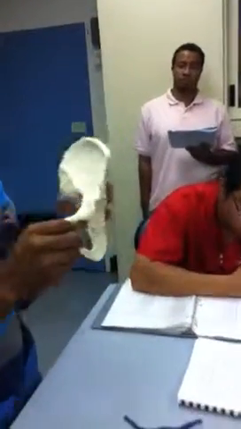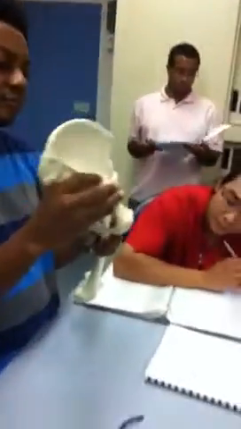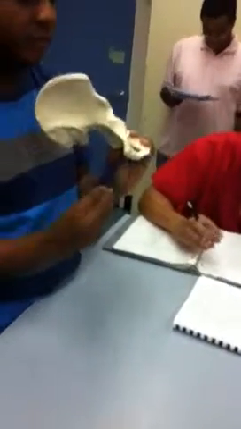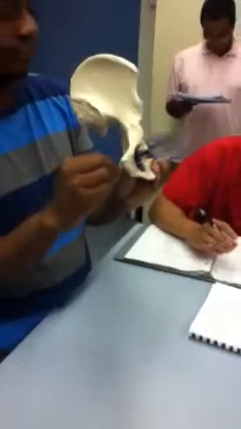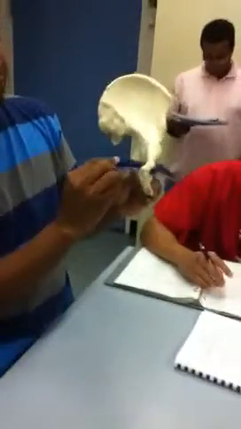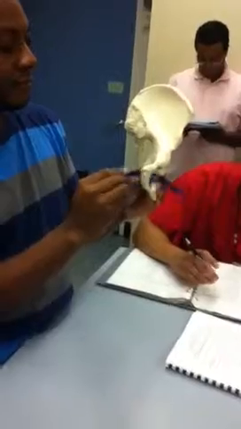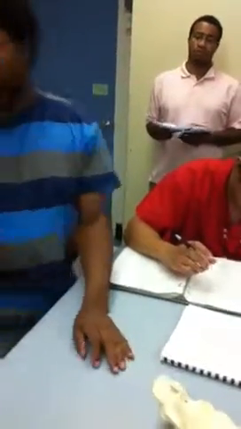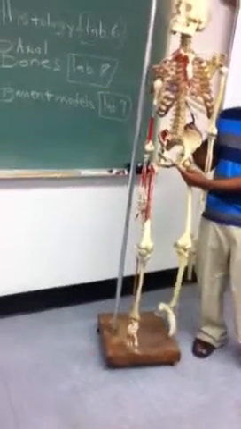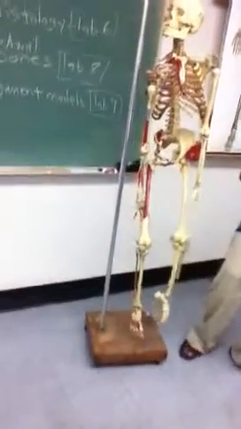And when it's together, we have the socket now here, the acetabulum, another ball and socket right there. Acetabulum's the socket, and the hole going through here, obturator foramen. The symphysis pubis, and always the cartilage. So cartilage connecting the two bones together, so that's symphysis pubis.